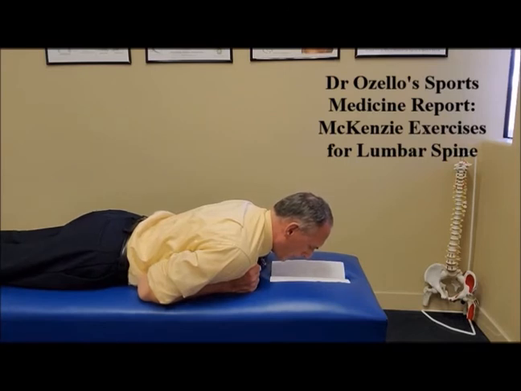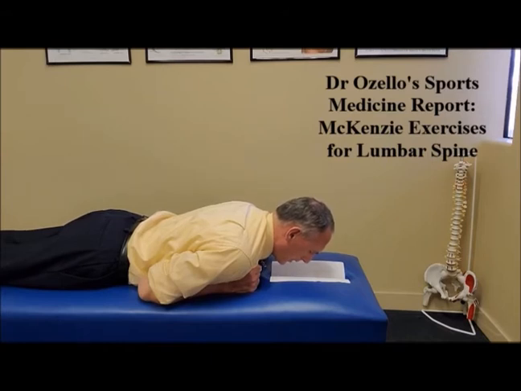Now, all of these exercises, the key is that they need to be centralizing your symptoms. If they are increasing your symptoms, you need to stop immediately. You never perform an exercise that increases your symptoms, that intensifies your symptoms, or that elicits symptoms. If an exercise elicits or intensifies symptoms, stop that exercise immediately and find a viable substitute.